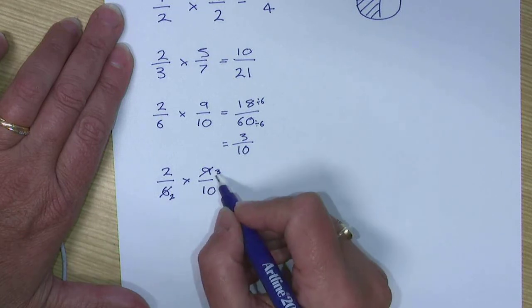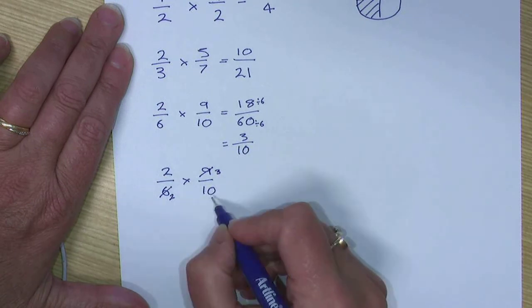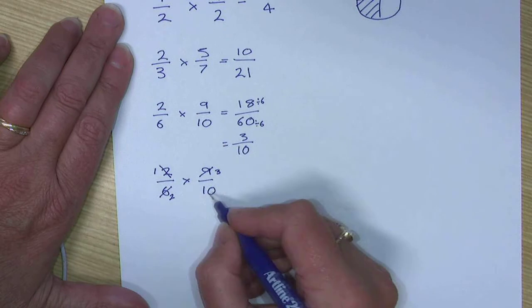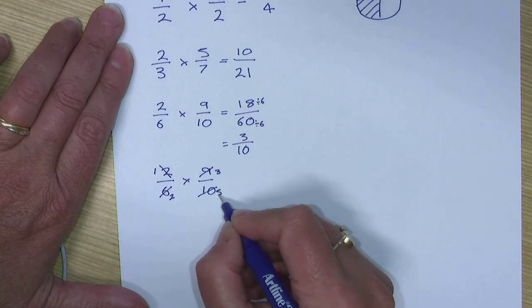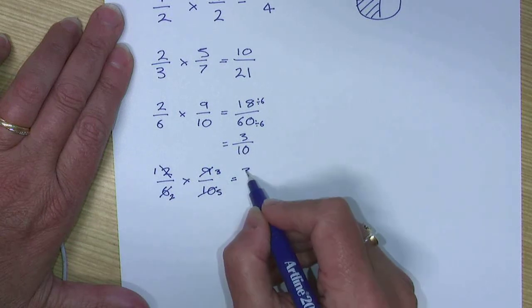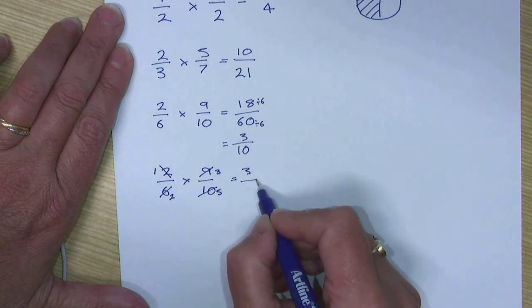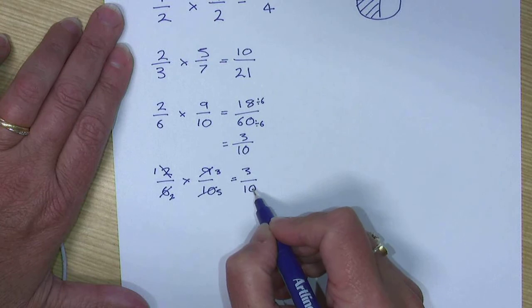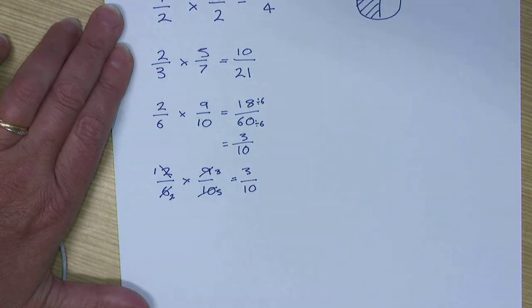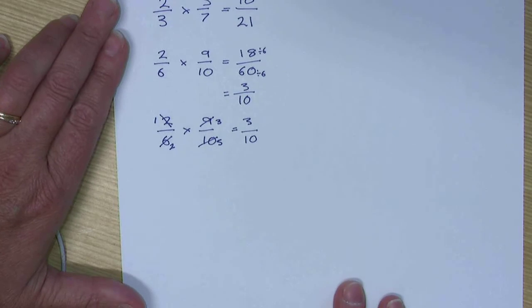So I can cancel those down. You can also see that these are both even numbers, so 2 goes into 2 once, and 2 goes into 10 5 times. So now, when we multiply them, 1 times 3 is 3, and 2 times 5 is 10. The same answer, but we've just got there in a slightly shorter way. So that's when we've got straight fractions.